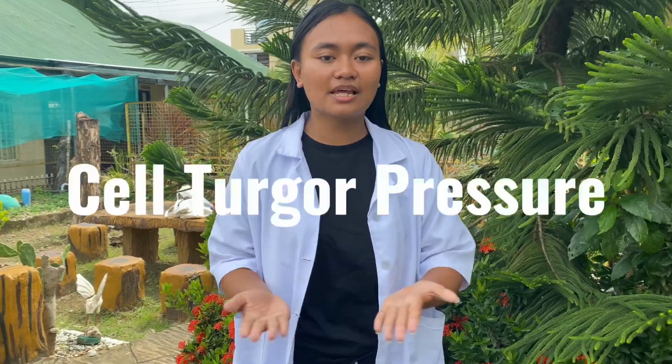Cell wall. Plant cells are surrounded by a rigid cell wall composed mainly of cellulose. The cell wall provides structural support and determines the shape and rigidity of plant cells. Turgor pressure. Plant cells have a large central vacuole filled with water and other substances. This creates turgor pressure, exerting an outward force on the cell wall and maintaining cell shape and rigidity.